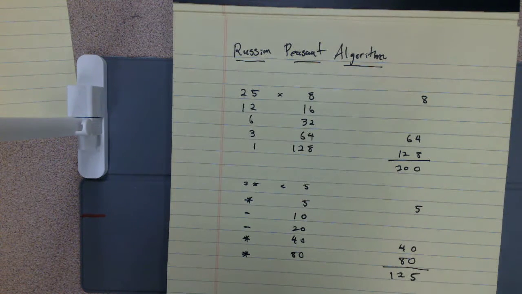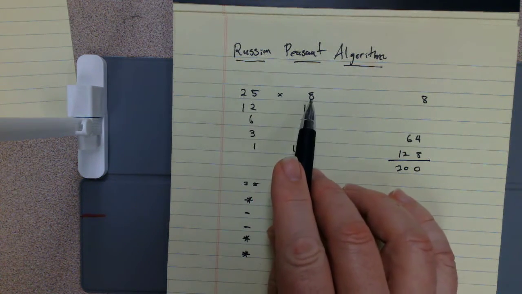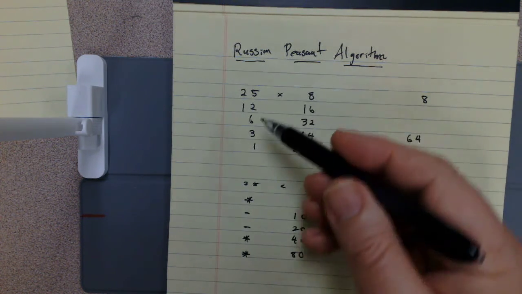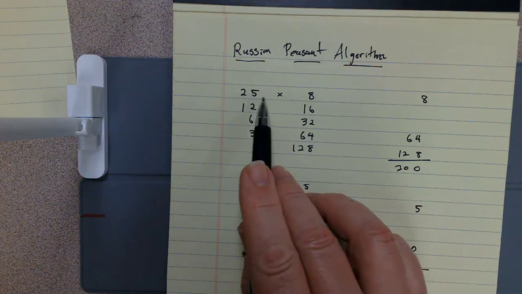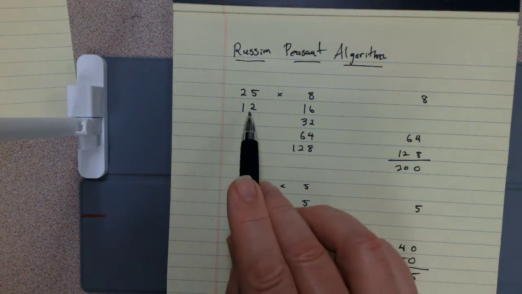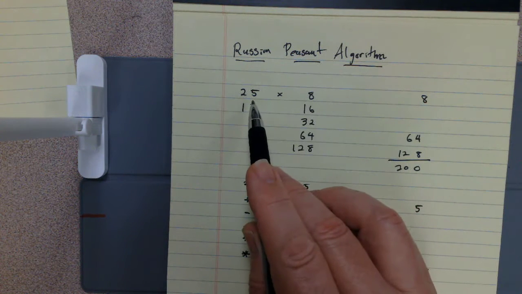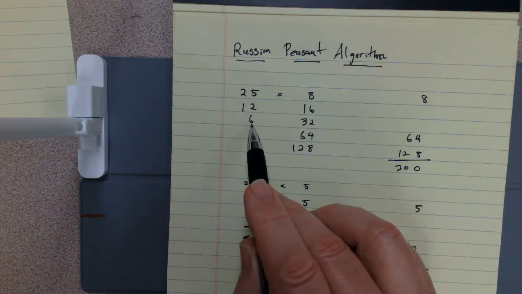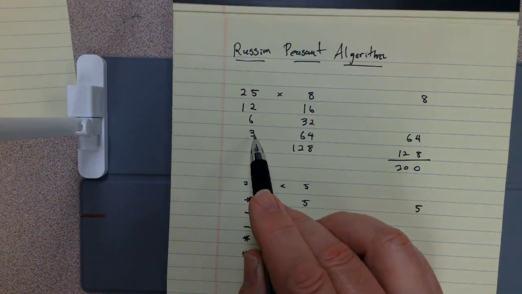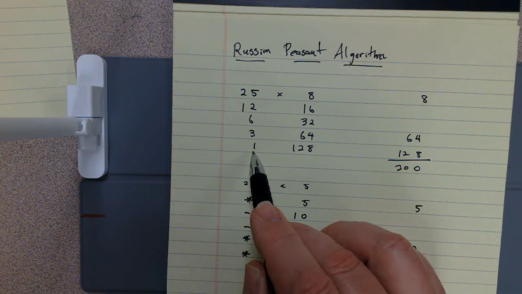Okay, so here's what we do. We say we're going to multiply 25 times 8. We have this in two columns, and in the first column we'll go down and we'll divide by 2 without the remainder. So like 25, we see it's an odd number. Take away the 1, it's 24. Divide that by 2, it's 12. Divide 12 by 2, it's 6. Divide 6 by 2, it's 3. 3 is an odd number. Throw away the 1, make it a 2. Divide 2 by 2, and that's 1.